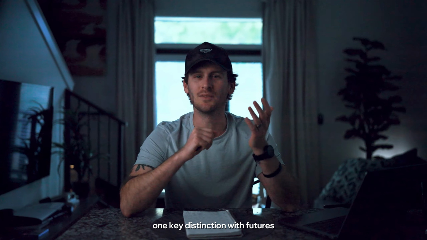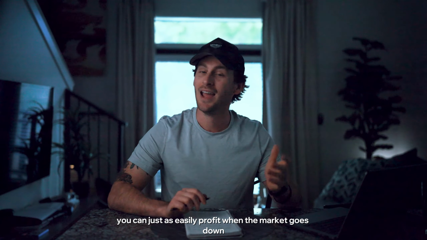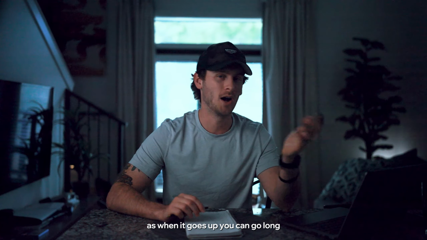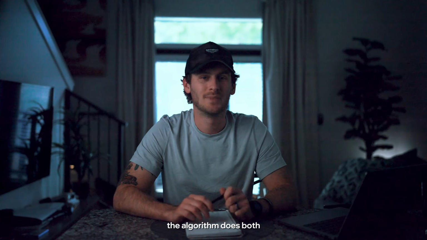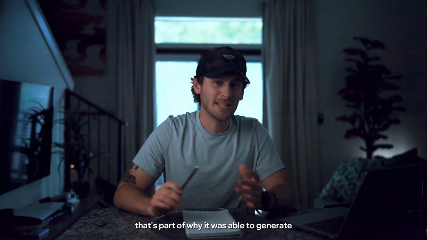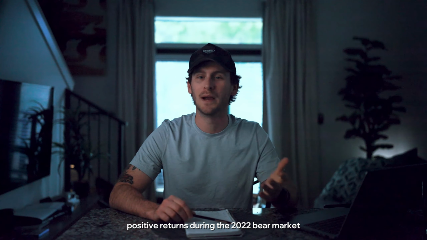One key distinction with futures, you can just as easily profit when the market goes down as when it goes up. You can go long, betting that the market will rise, or short, betting on a decline. The algorithm does both. That's part of why it was able to generate positive returns during the 2022 bear market.